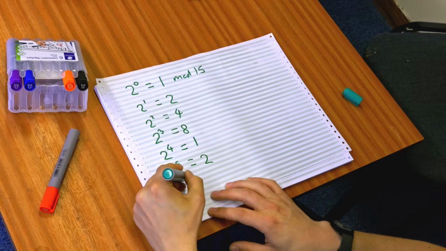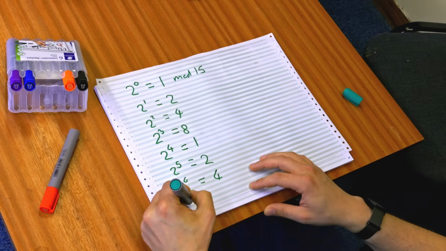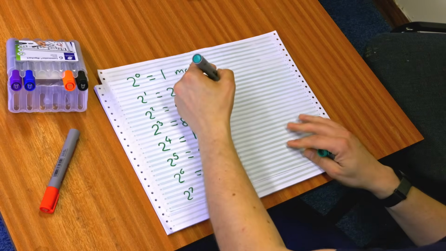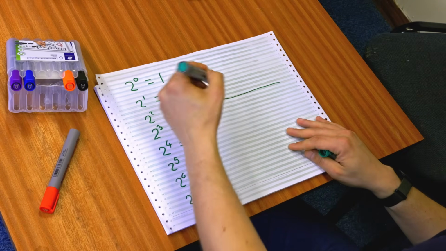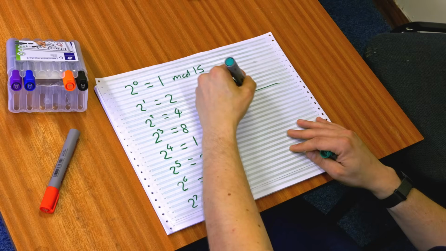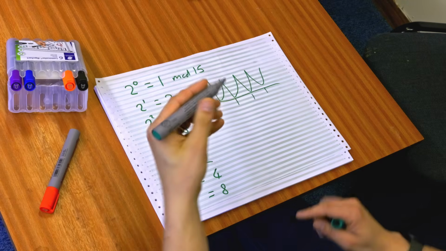So now if we do 2 to the 6, it's going to be 2 times 2, which is 4, and then we do 2 to the 7. I'm spotting a pattern. And you're spotting a pattern, right? I spotted it too. Good news. Now, this function, if we did a little graph of it, goes 1, 2, 4, 8, and then back to 1. And it goes like this, and you've got this 1 that occurs over and over again. And that is our period R.